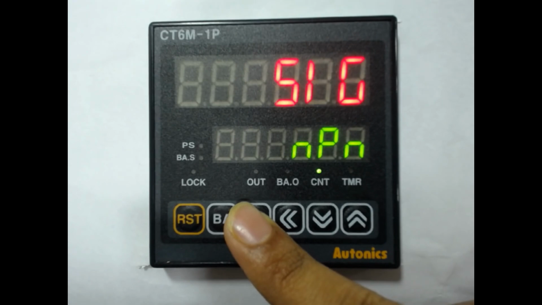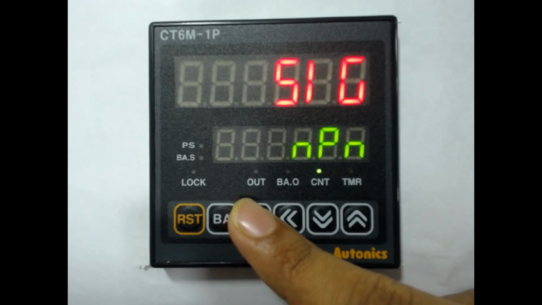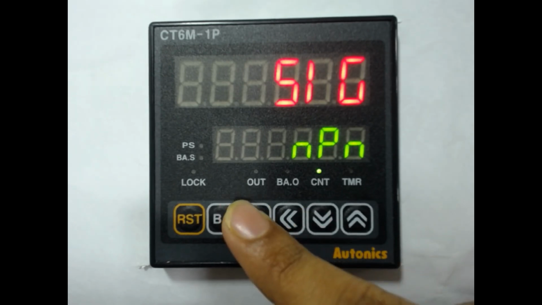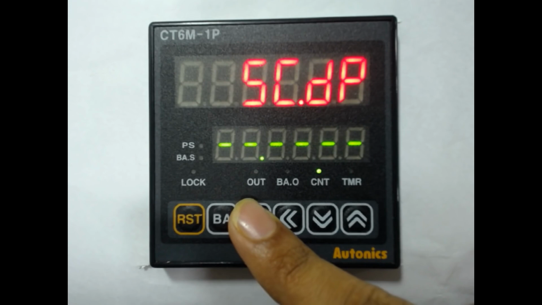Then comes the signal. Check what is your signal input, whether it is NPN or PNP. Depending upon that, you can change the switch settings inside the counter, and you can change the input type. Then again single press MD button.